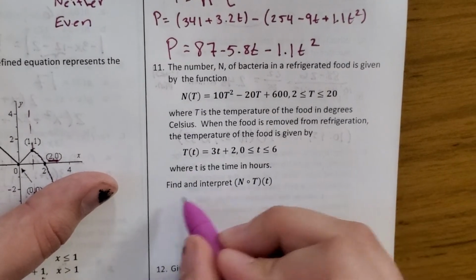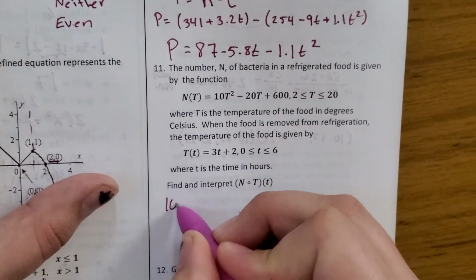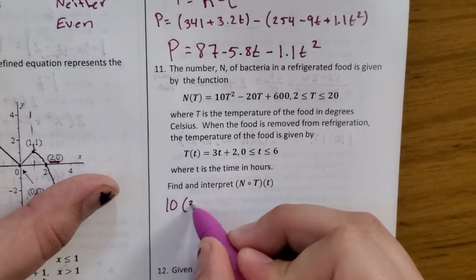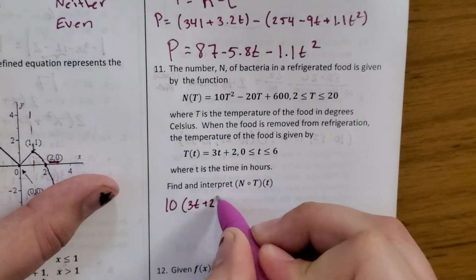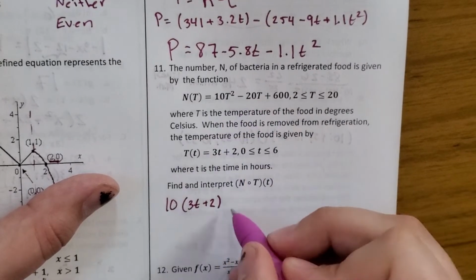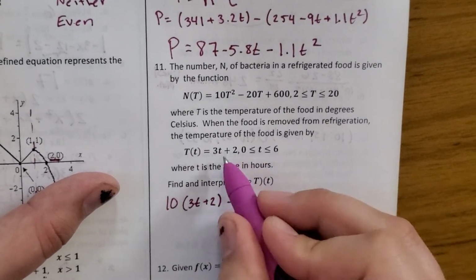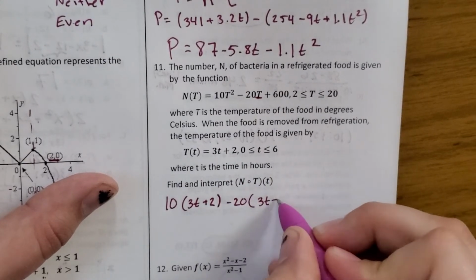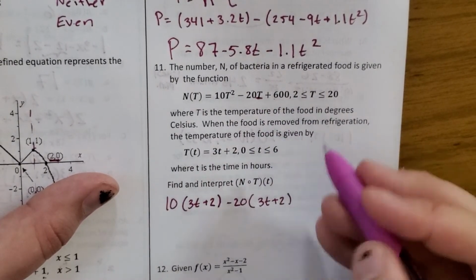So what we're going to do is take 10 T squared, but where the capital T is, we're going to plug this in instead, 3t plus 2, minus 20 times capital T. So again, for capital T, we're going to plug in 3t plus 2, and then plus 600.